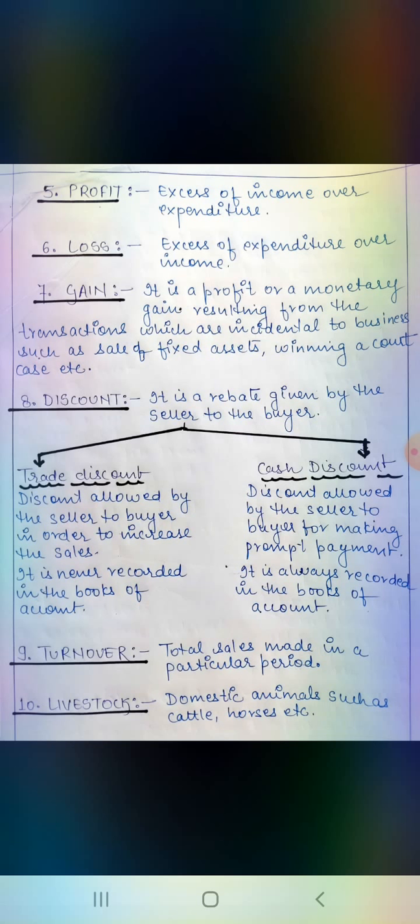Now the next term is discount. Discount एक ऐसा टर्म है जो हर कोई जानता है कि what is discount. Discount simply means it is a type of a rebate given by the seller to the purchaser. Rebate का मतलब समझते हैं, छूट. It is a type of a rebate जो seller देता है purchaser. डिस्काउंट स्टूडेंट्स दो तरह के होते हैं, ट्रेड डिस्काउंट एंड कैश डिस्काउंट. फर्स्ट ऑफ ऑल, व्हाट इज़ द मीनिंग ऑफ ट्रेड डिस्काउंट एंड कैश डिस्काउंट?